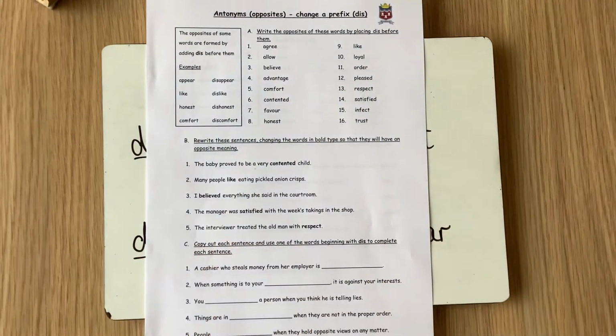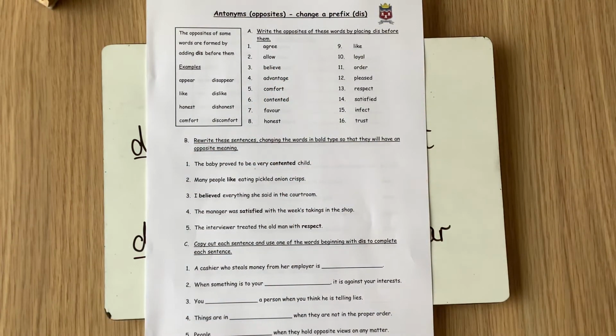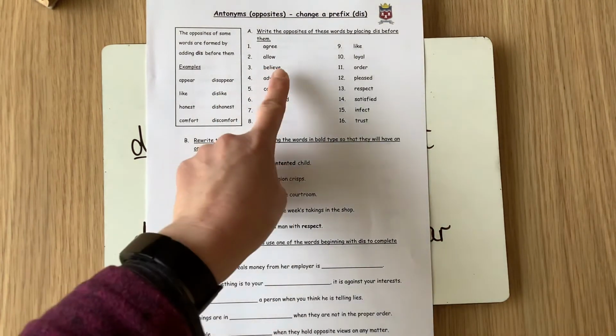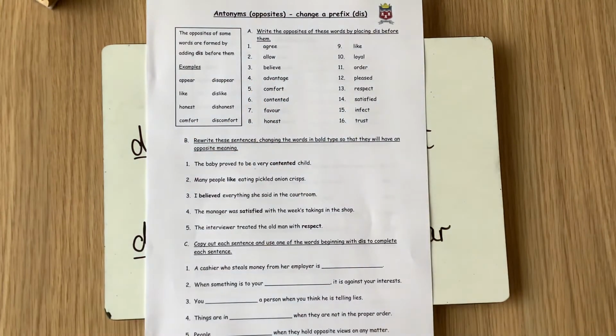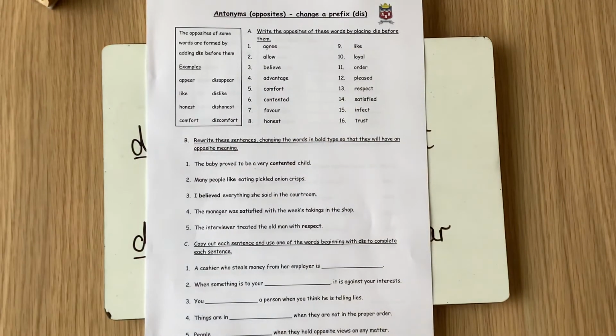What I want you to do is write down those 16 words and then add dis in front of them to make the opposite. So if I don't believe you, I might say that I disbelieve you. The referee might disallow a goal. So write out the 16 words and put dis in front of them to turn those into the opposites.